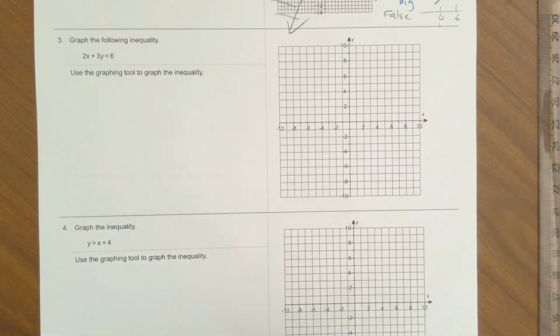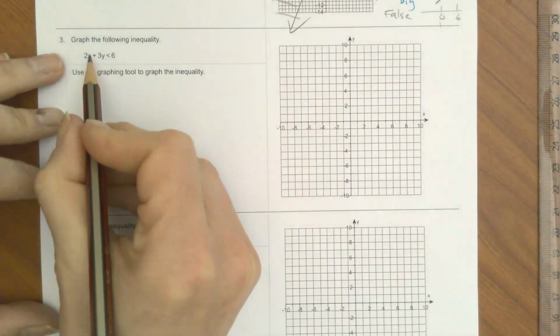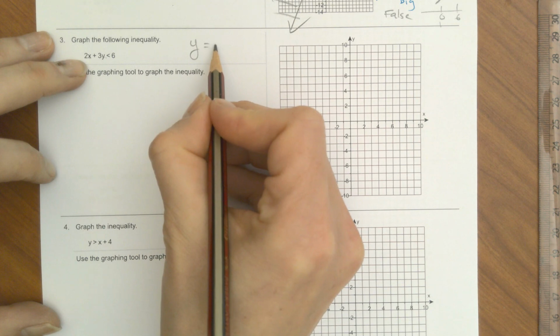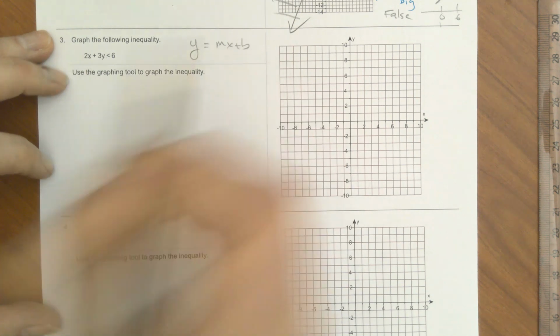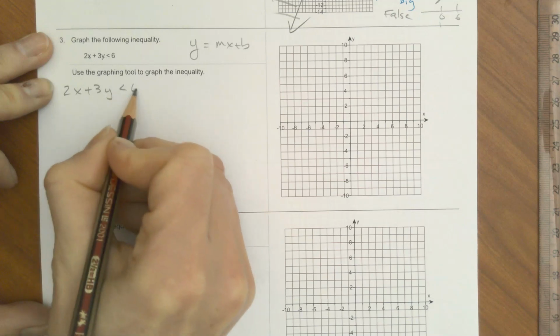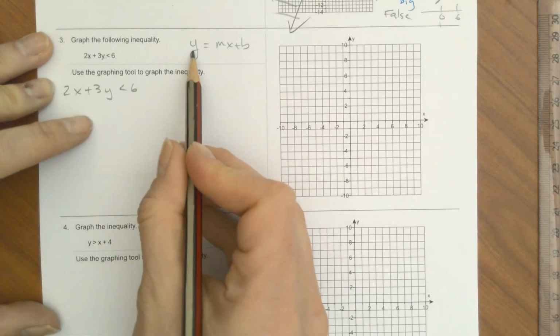Graph the following inequality. So here I have 2 letters, x and y, 2 variables. So I'm just going to put it in the form y equals mx plus b. So 2x plus 3y is less than 6. So I have to get y by itself.